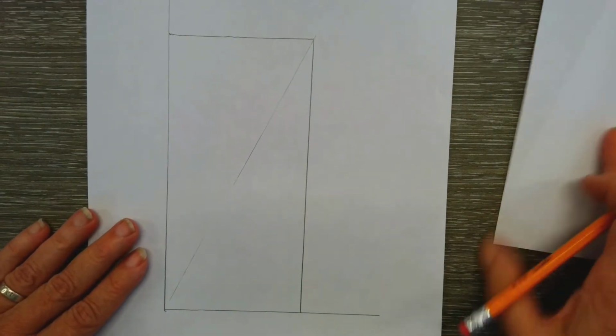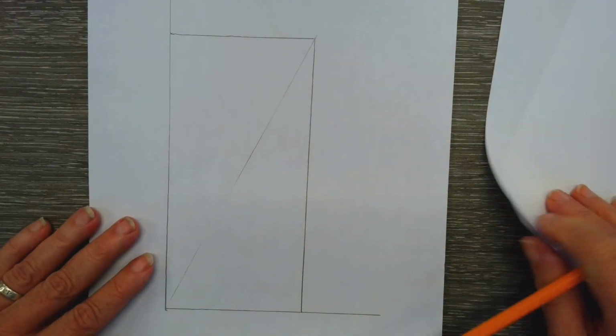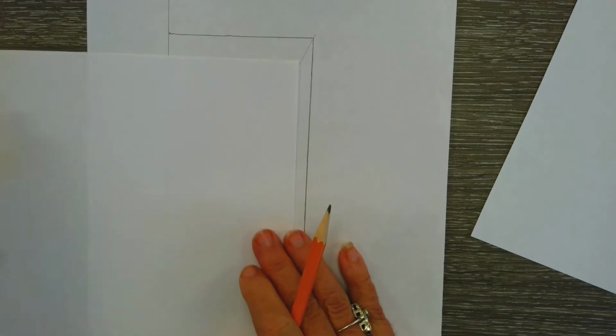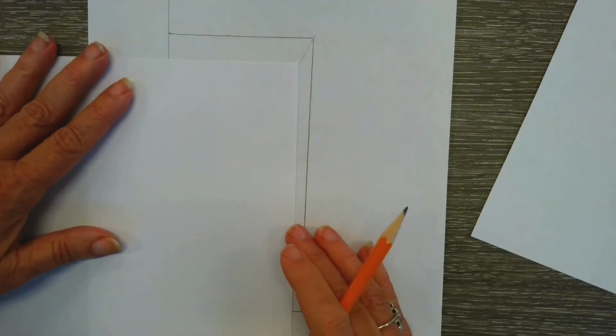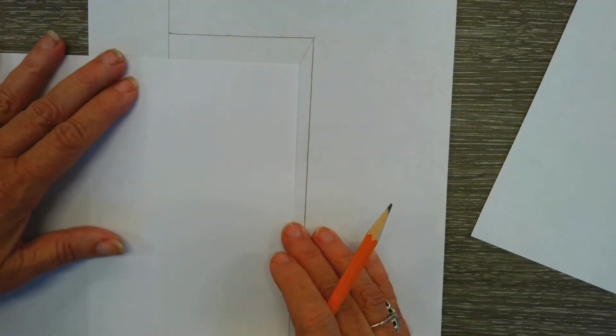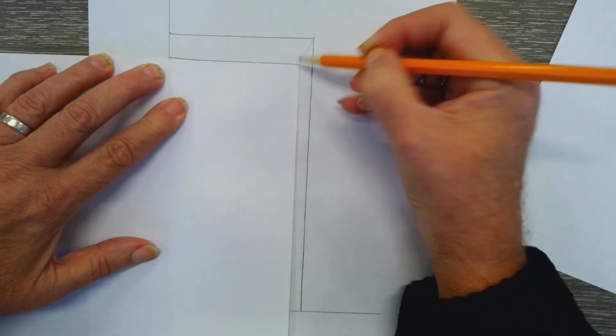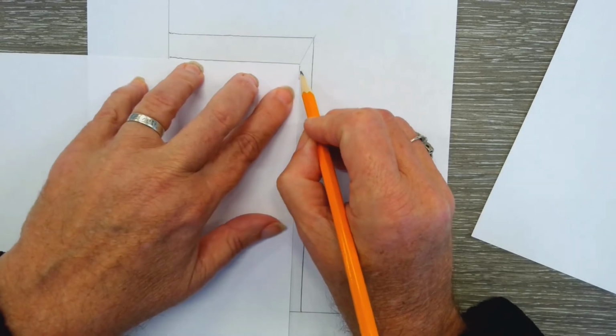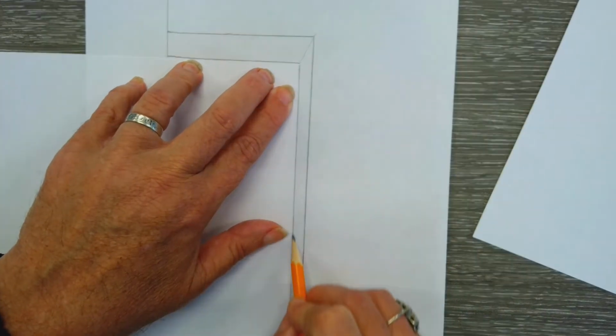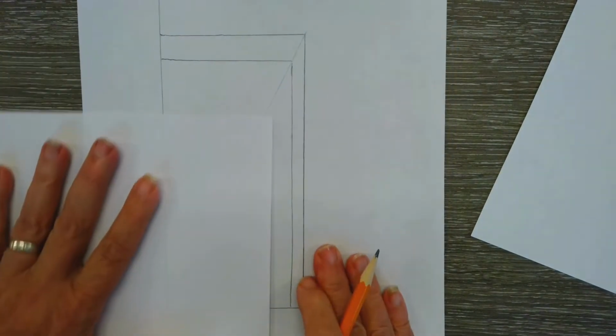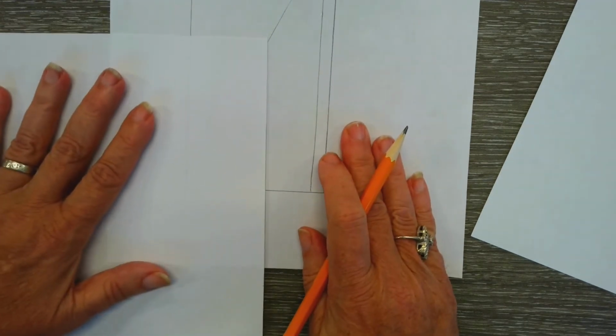I could also make the proportion here. I could go way down here.